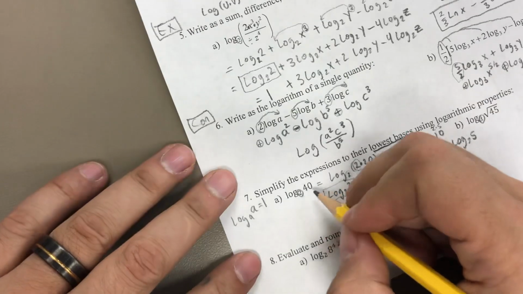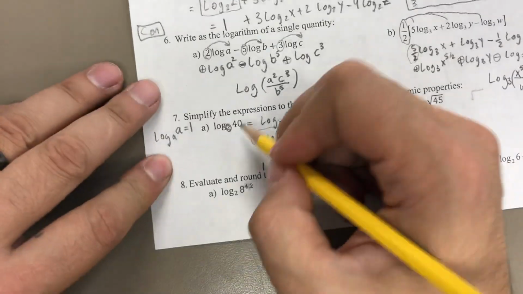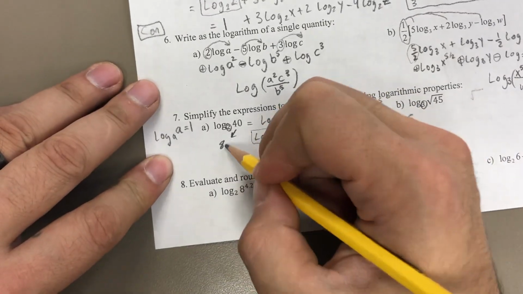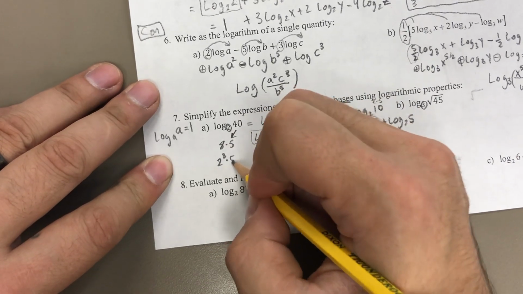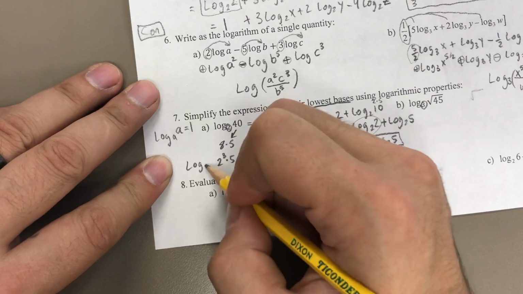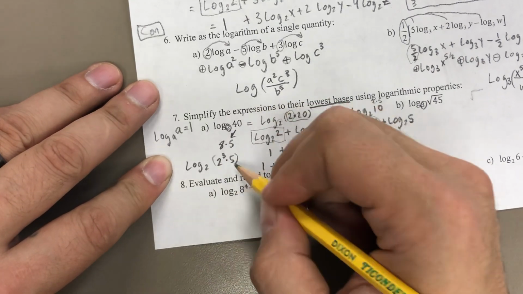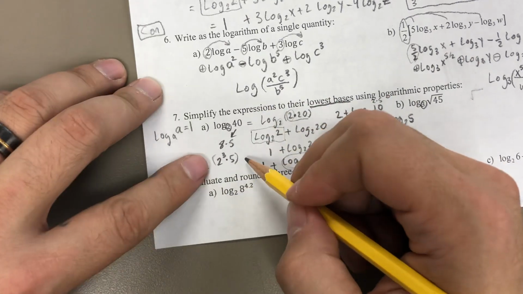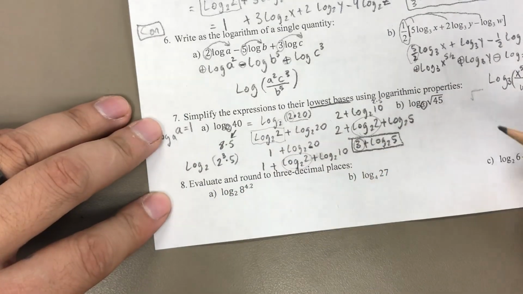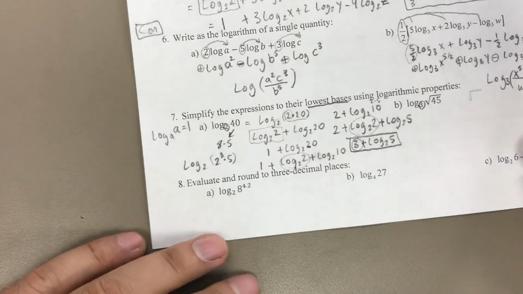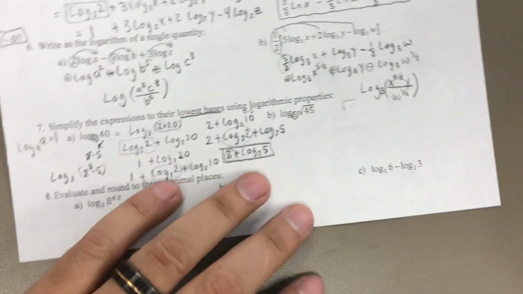It's because 40 is the same as saying 8 times 5, and 8 is really 2 to the third. So if I wrote it as log base 2 of 2 to the third times 5, I could split this thing apart and then move the exponent to the front. That's how I get that 3 that's right here. So that's how you can do it a little bit faster if you wanted to.